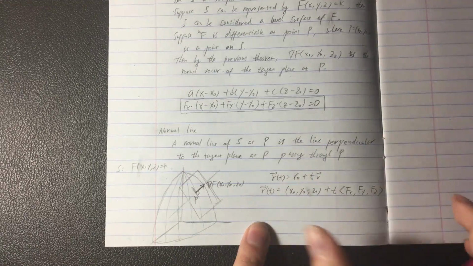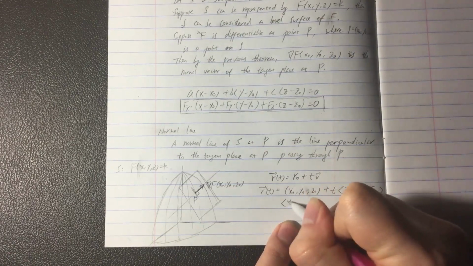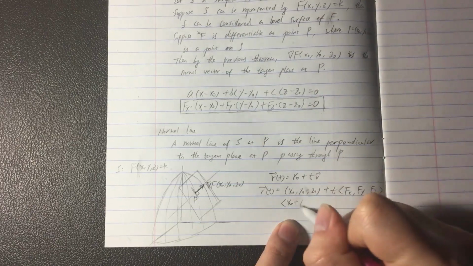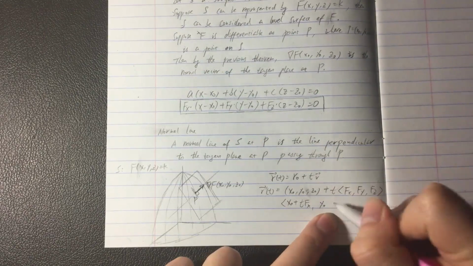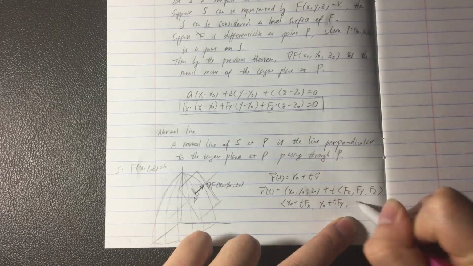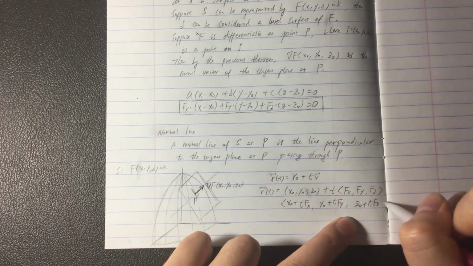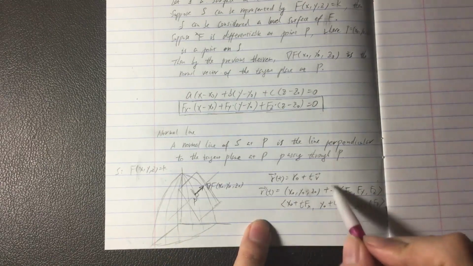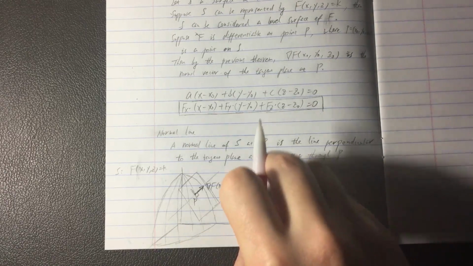Then add them together, we have x0 plus t f sub x, comma y0 plus t f sub y, comma z0 plus t f sub z. If we distribute t and add the vectors, that's r of t.